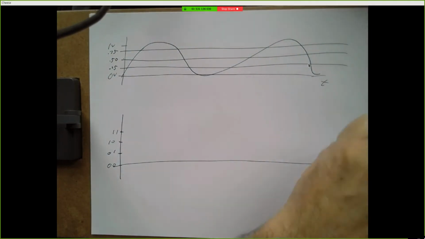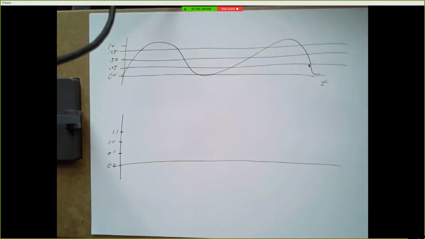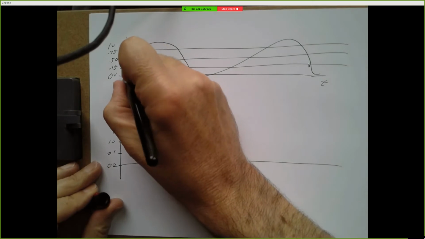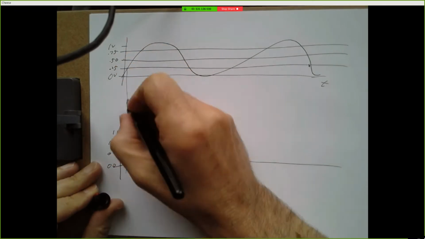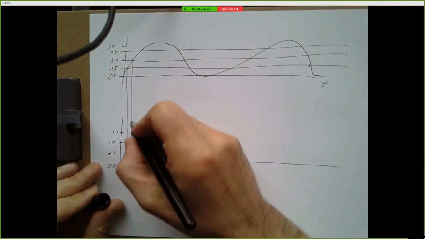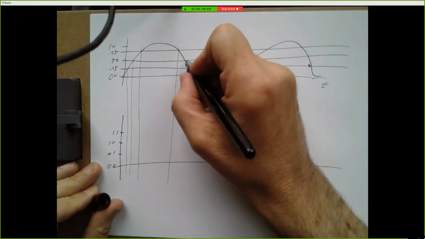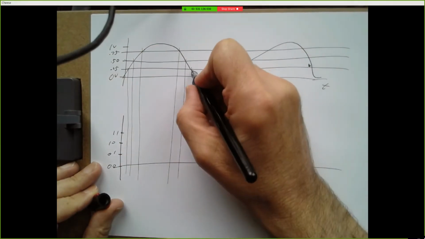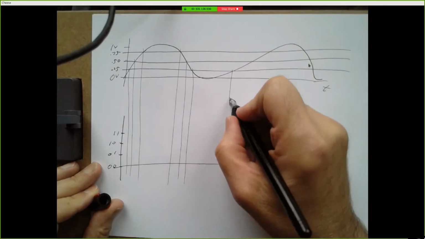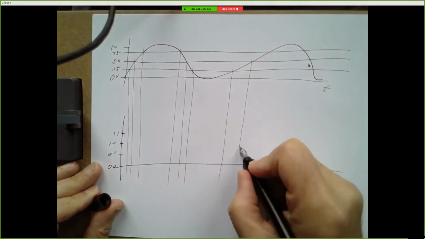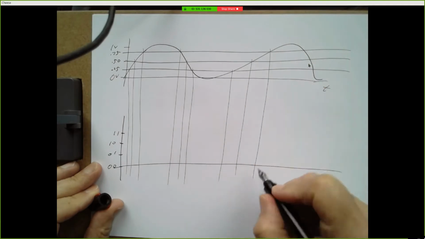And now what we're going to do is use 2 bits to represent this voltage level. And we're going to get something like this. I'm just digitizing our input signal, and I'm basically breaking it into buckets.